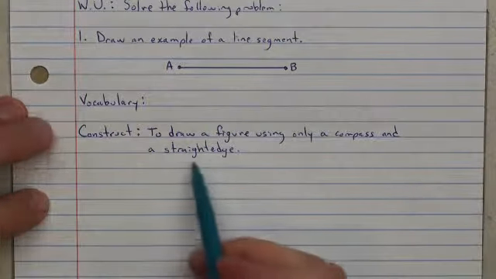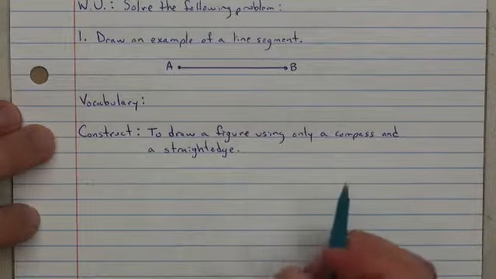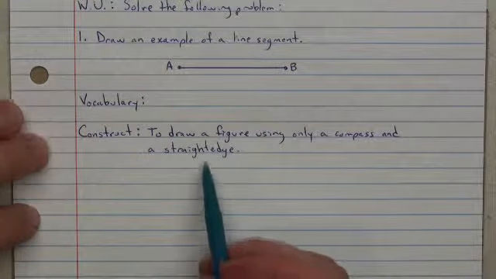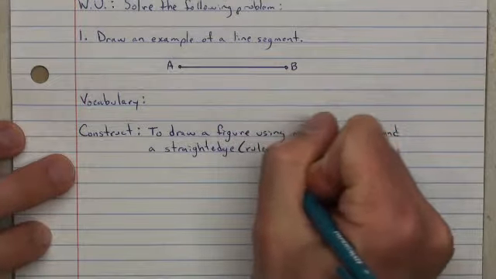And remember, straight edge is just something that helps you draw a line straight, like a ruler. Okay, really it can be anything, but we'll be using a ruler for this. So actually, let's put in parentheses here, ruler.